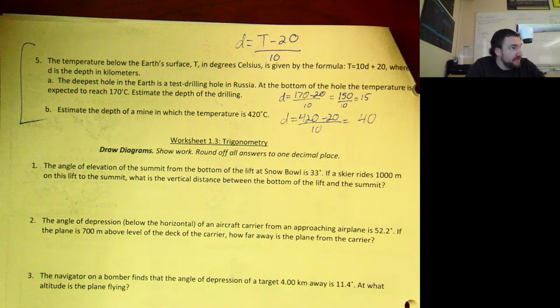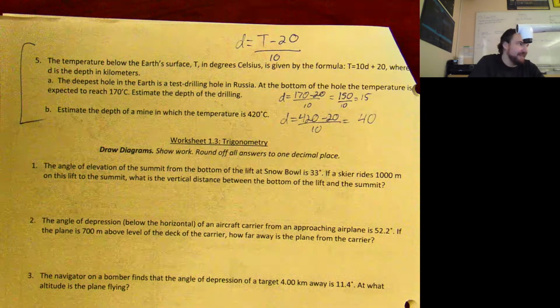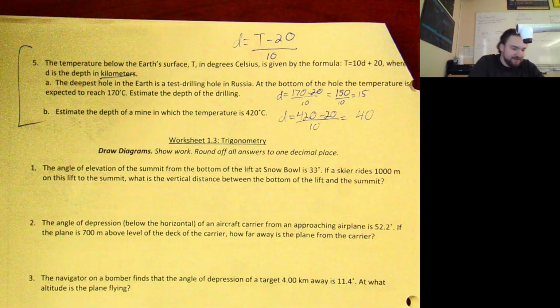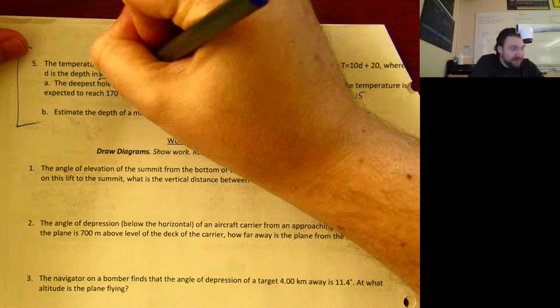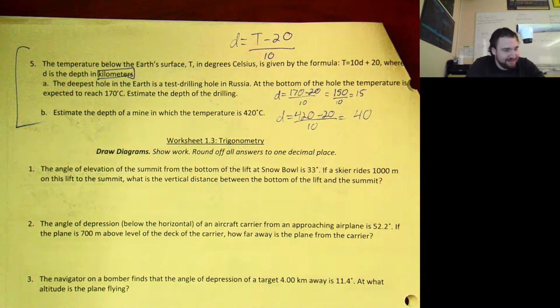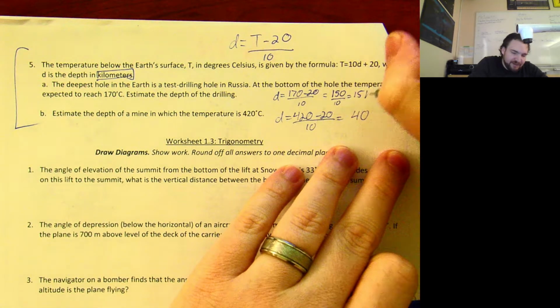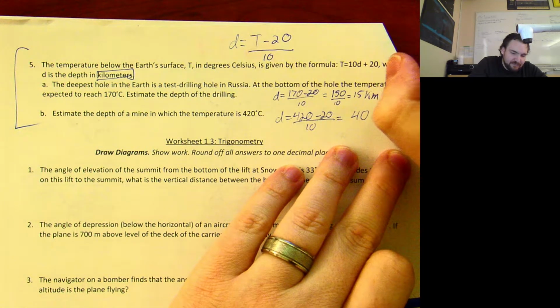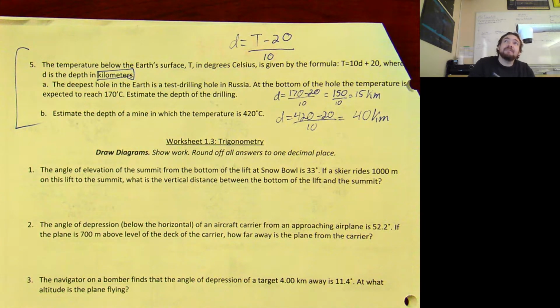Okay. Yeah, James? Oh, I did read that. I definitely missed that earlier when I was doing these things. Depths are in kilometers. Thanks, James, for reading the question more closely than I did. So then we've got to include our units. Comments, questions, concerns, either of those? Hearing nothing. Okay, let's go review some trig.